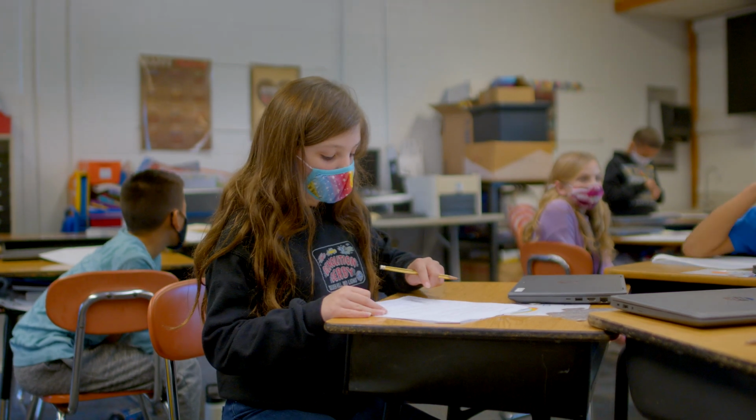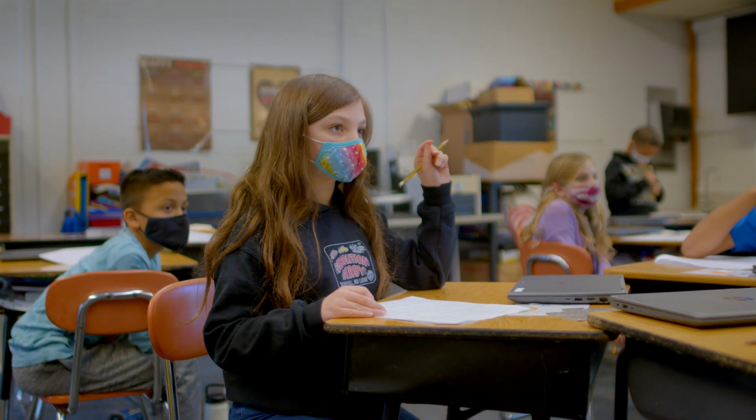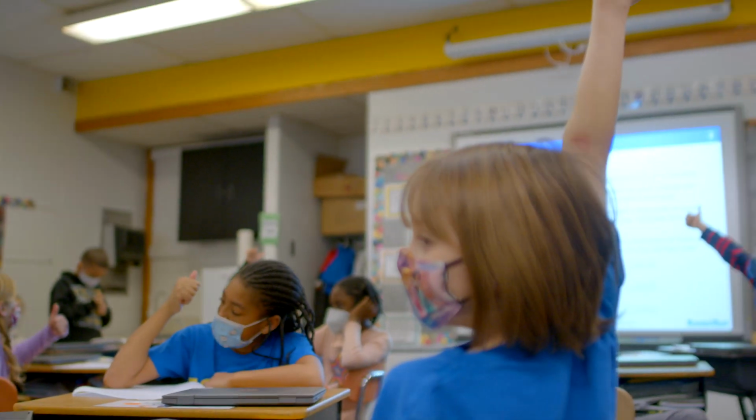The poodle, which would match up with C. Okay, if you agree with Greg, you can give her a thumbs up. If you disagree with Greg, give her a thumbs down.